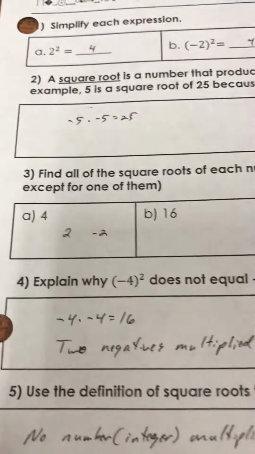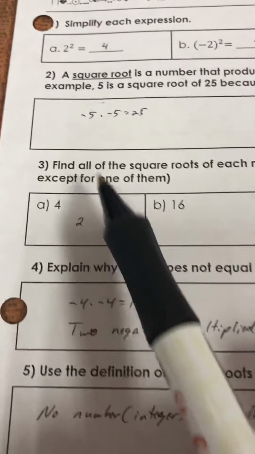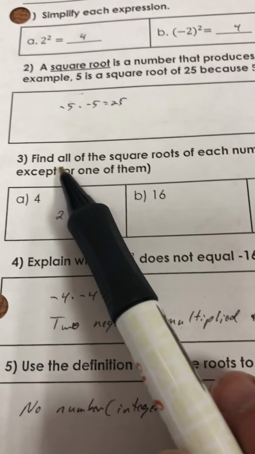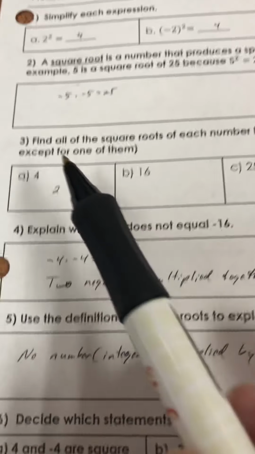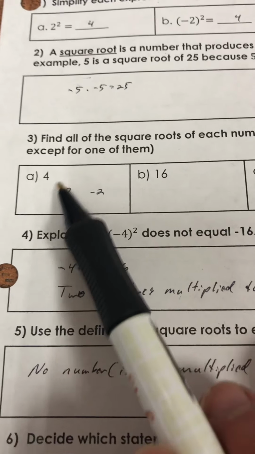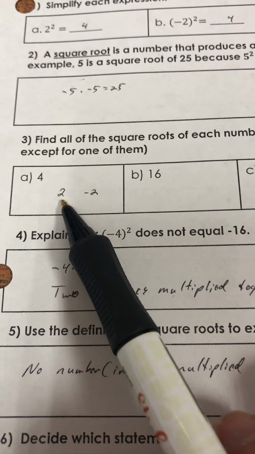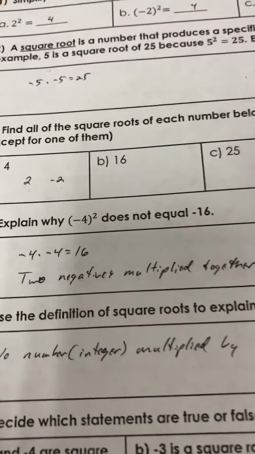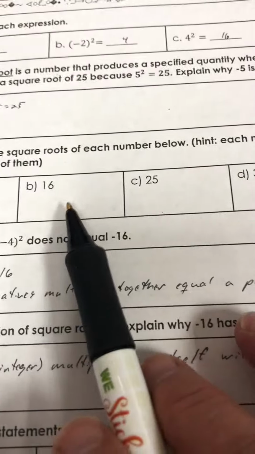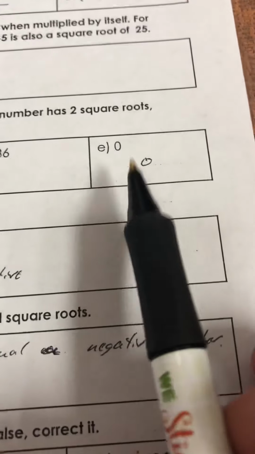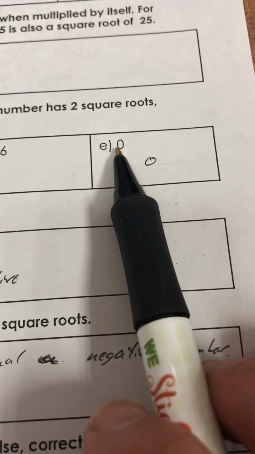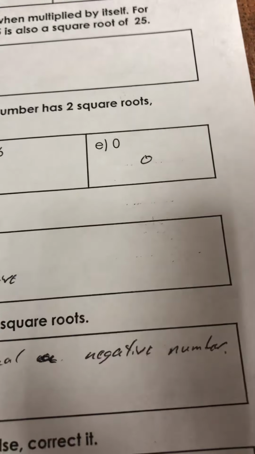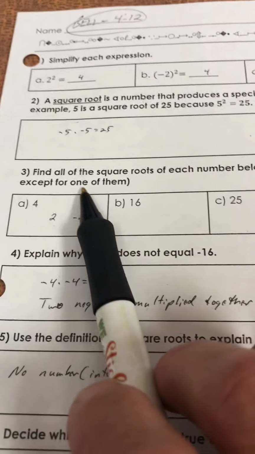I do a couple of these for number 3 just to let you know if you needed help. Find all the square roots of each number below. Hint, each number has 2 square roots except for one of them. So for instance, 4 is going to have 2 times 2 equals 4, and negative 2 times negative 2 equals 4. That's all you're doing. Do the same thing for B, C, and D. This is the weird one, 0. If you look for the square root of 0, it's just going to be 0. That's the one with one of them.